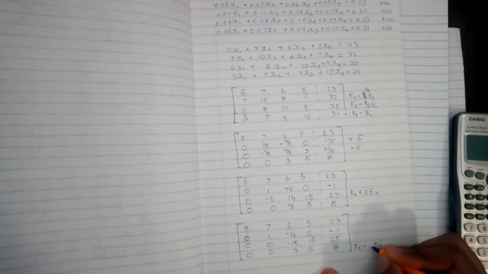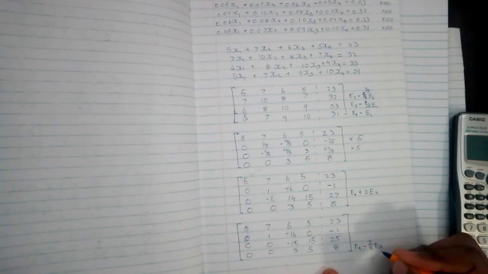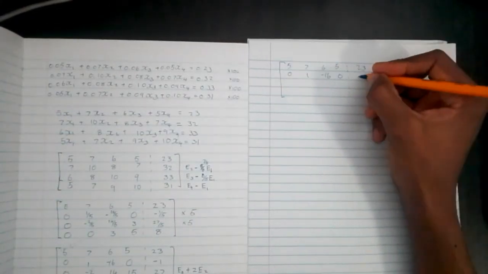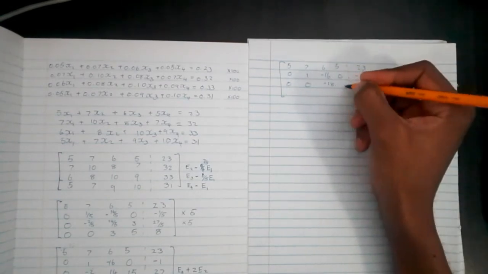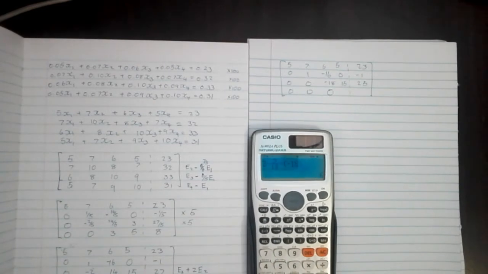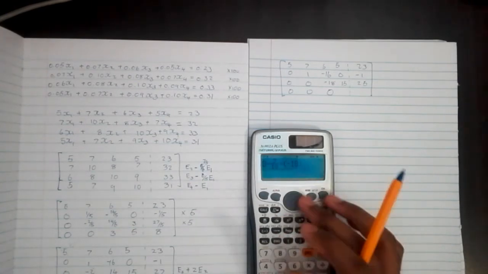But we have to divide E3 by 18 and multiply it by 3. Should have added that instead of subtracting it, because this is negative.